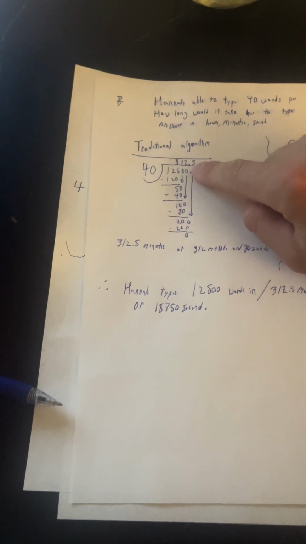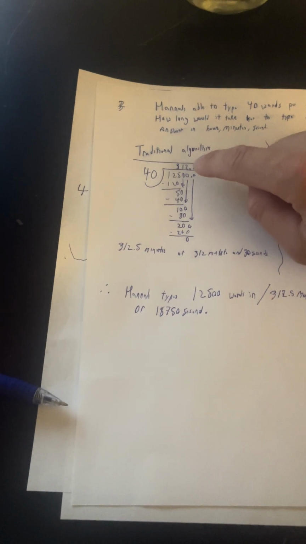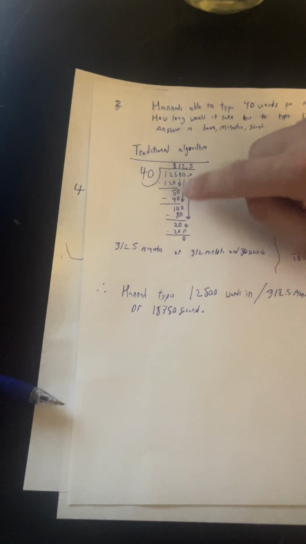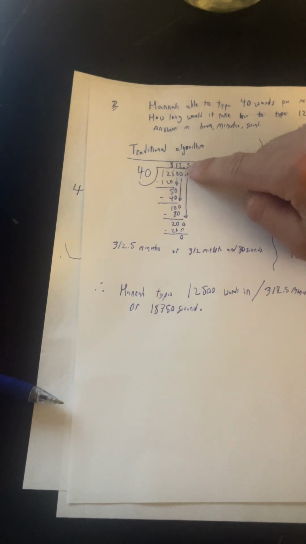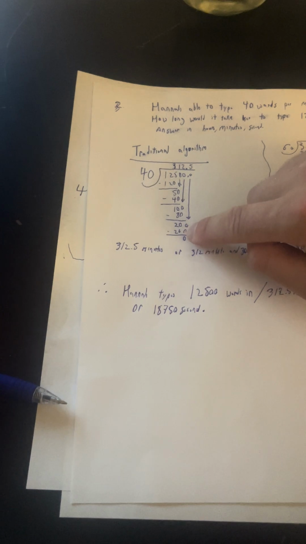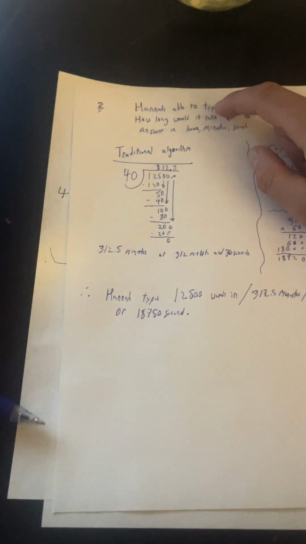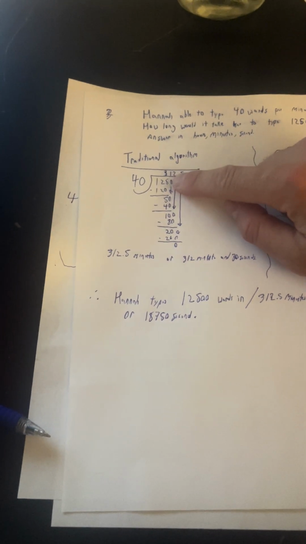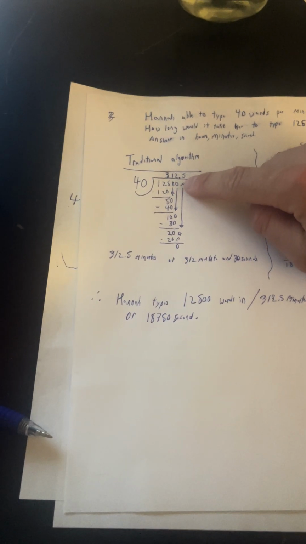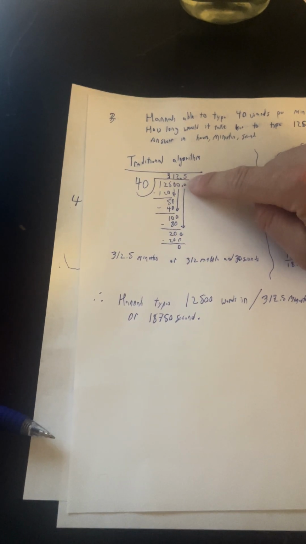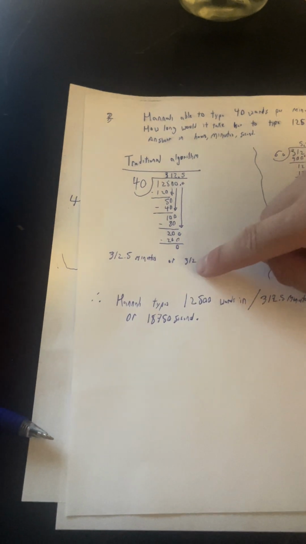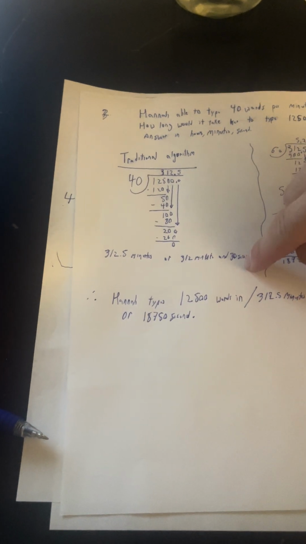So we'll put that decimal 5, and we'll prove that: 40 times 5 is 200. 200 minus 200 is 0. So it flattens out at that. So for that, it would equate to 312.5 minutes, or 312 minutes and 30 seconds.